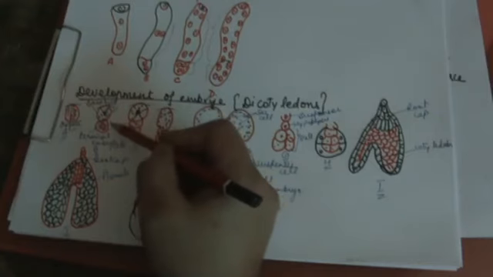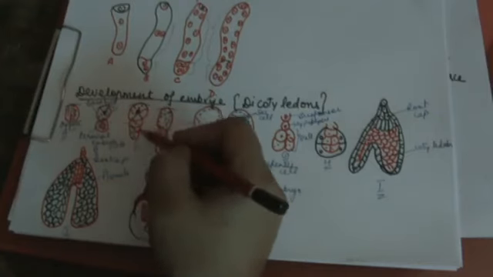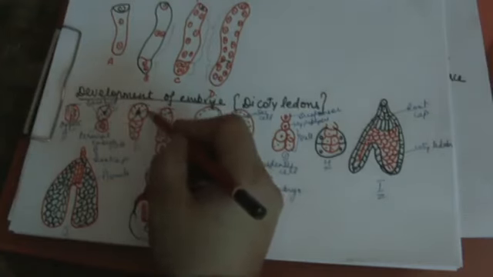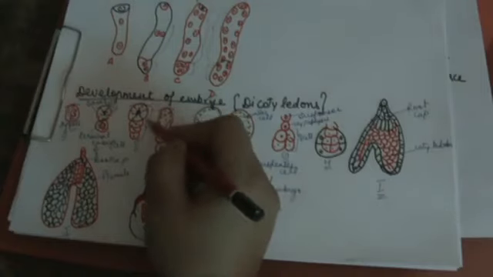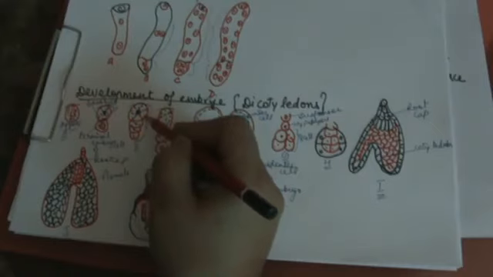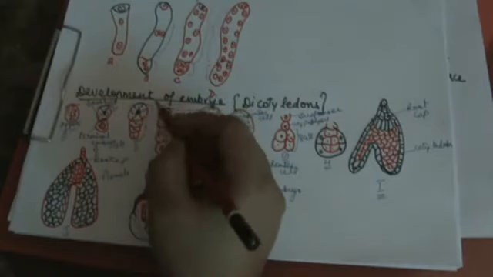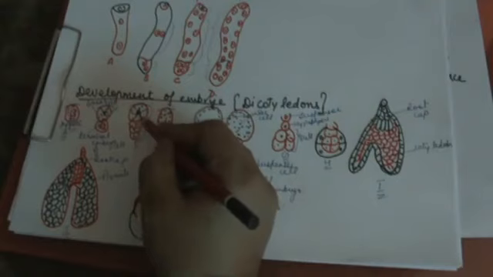Next, the basal suspensor cell divides by transverse division and the terminal embryonal cell divides by longitudinal division. These cells divide by longitudinal divisions and this one divides by transverse division to form a tetrad. 1, 2, 3, 4, tetrad.